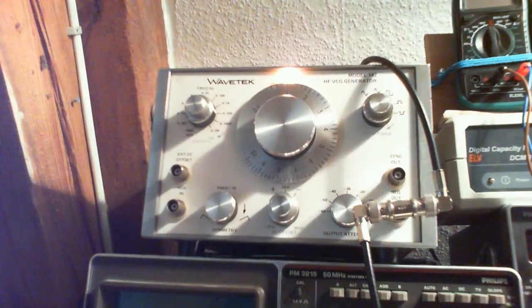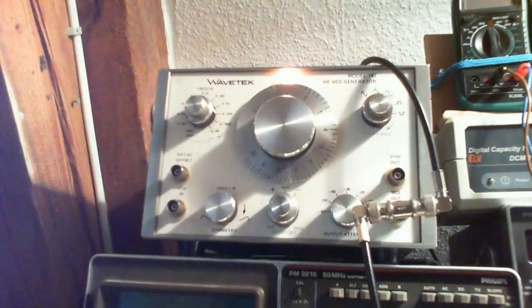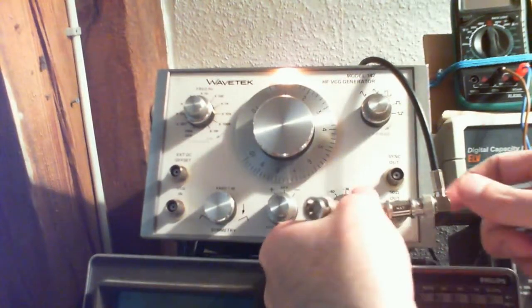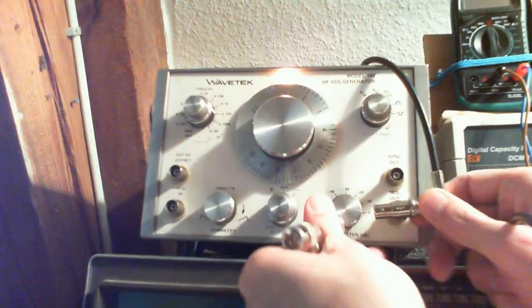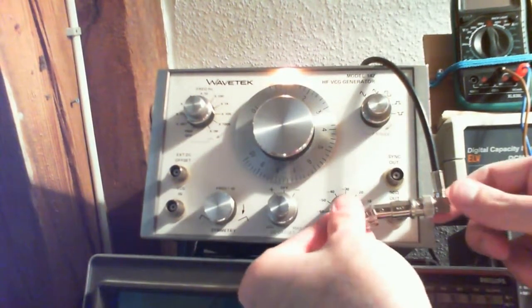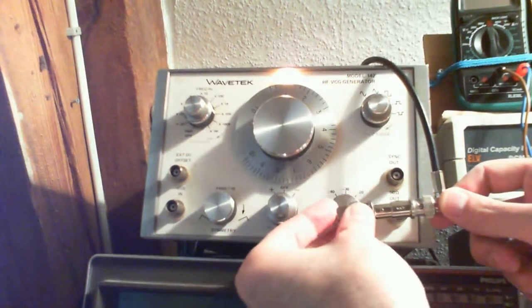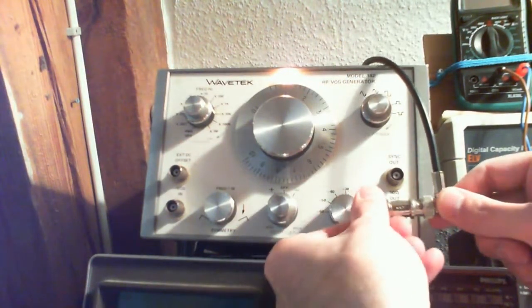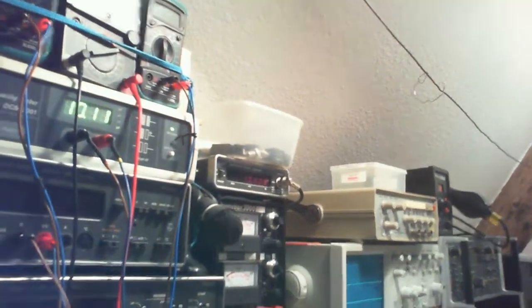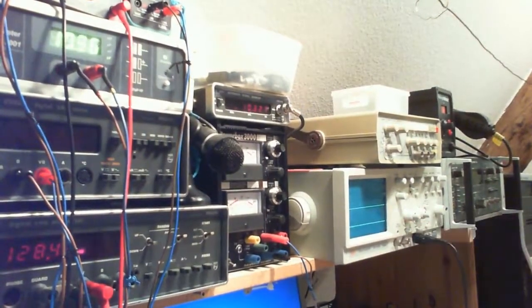So if I connect the output of this signal generator to the oscilloscope that I have, let's connect this over here to channel 1.